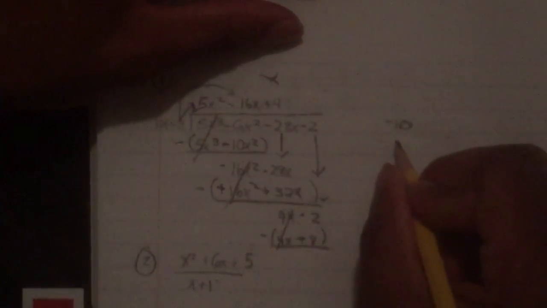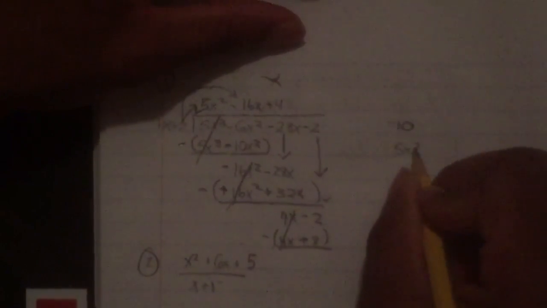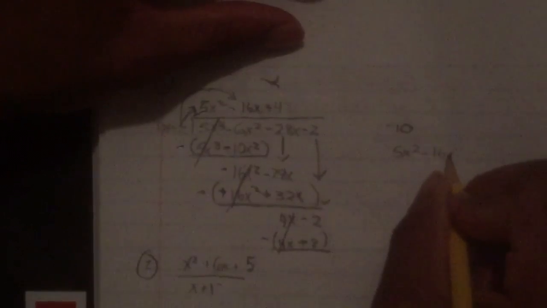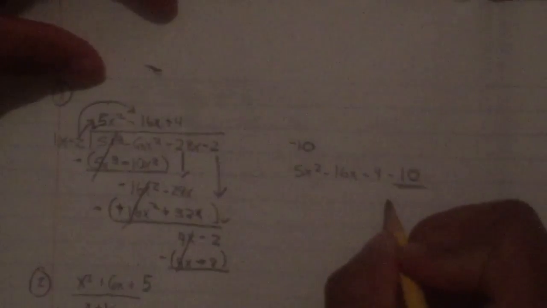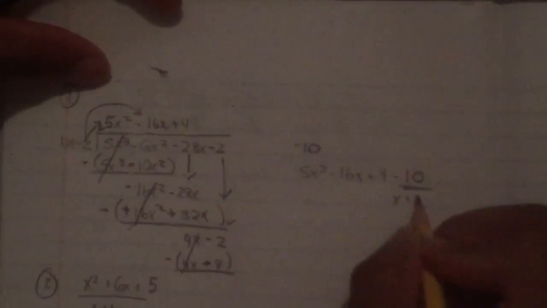What you do is you write the answer up here with your remainder. So you write 5x squared minus 16x plus 4, minus 10, because that's your remainder, and you put this over x plus 2, under this.